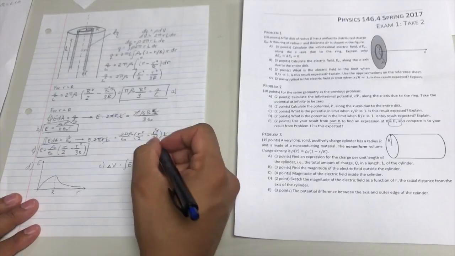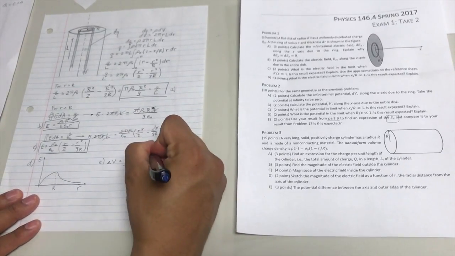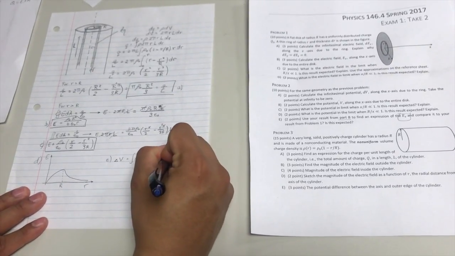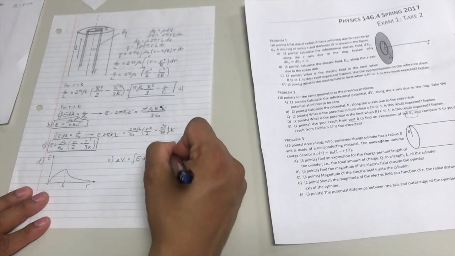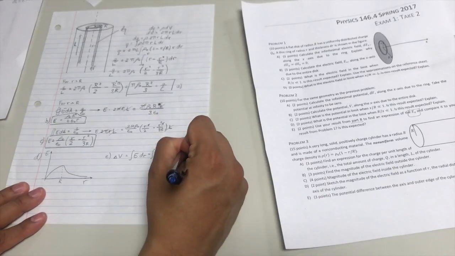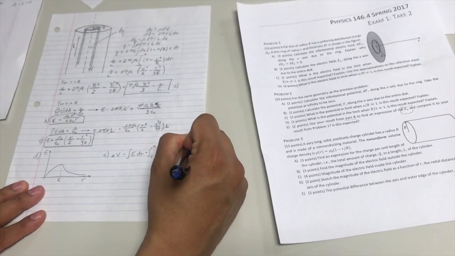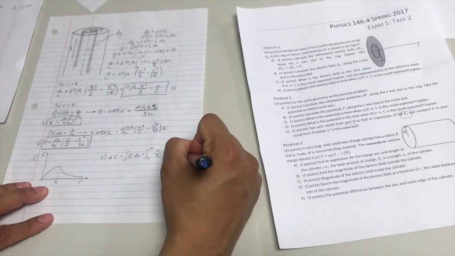It's going to be the integral from 0 to R of rho naught divided by epsilon naught, r divided by 2 minus r squared divided by 3R. Oh, yes, of course, dr.